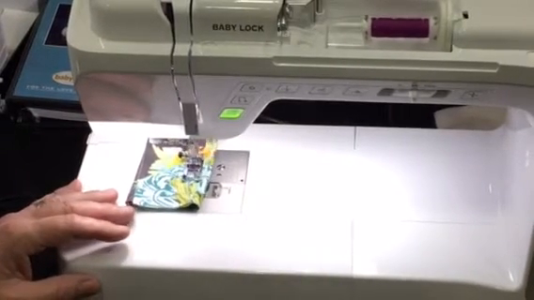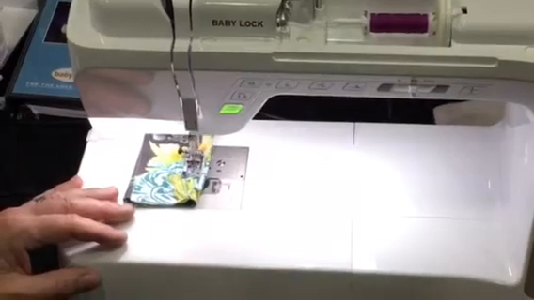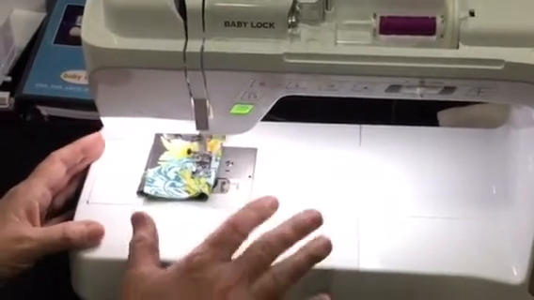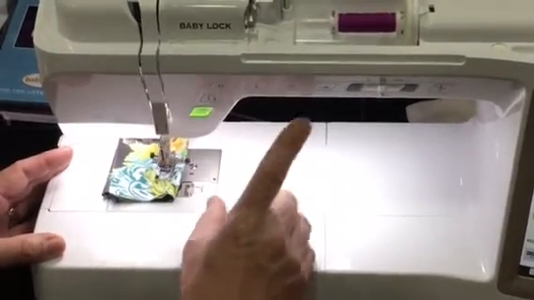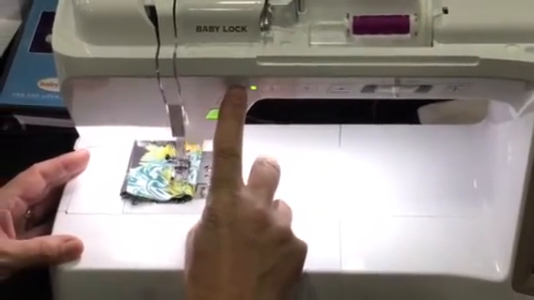Nice. So you can actually quilt your own baby quilts. Absolutely. This has a whole quilting section to it. This is the machine that Eleanor Burns uses. She's a famous quilter, and she's a really nice lady too.